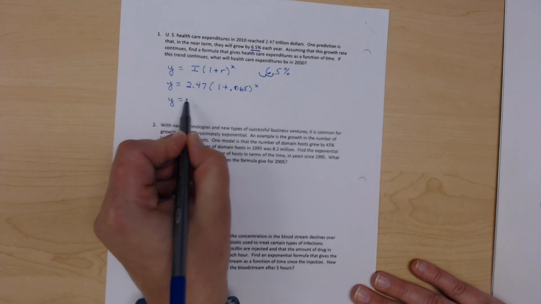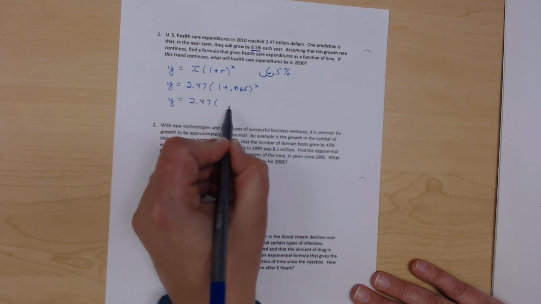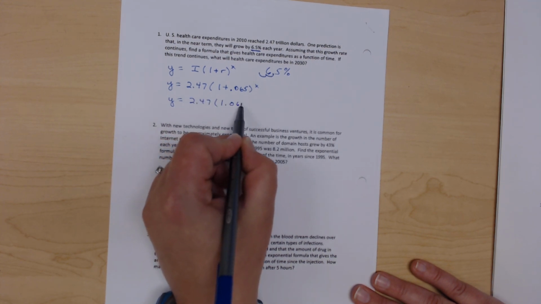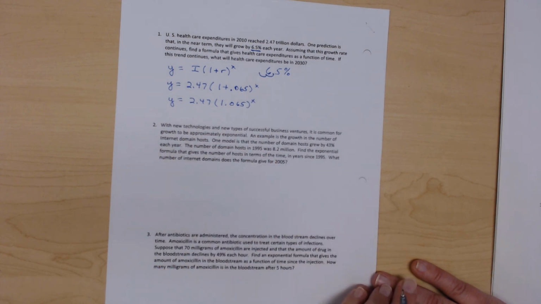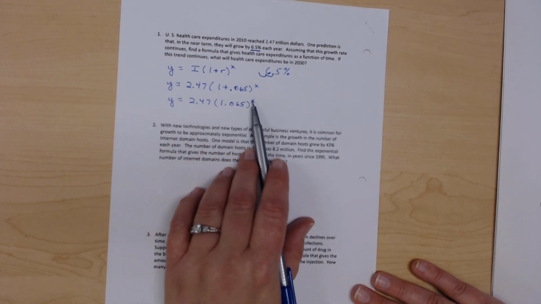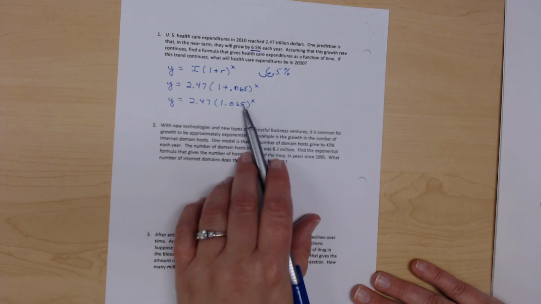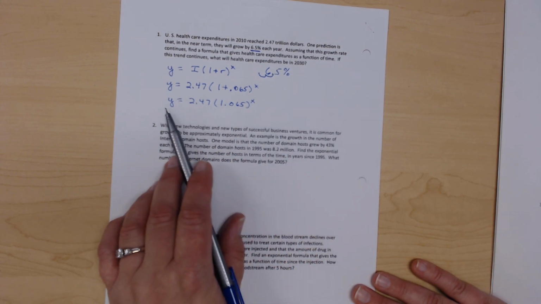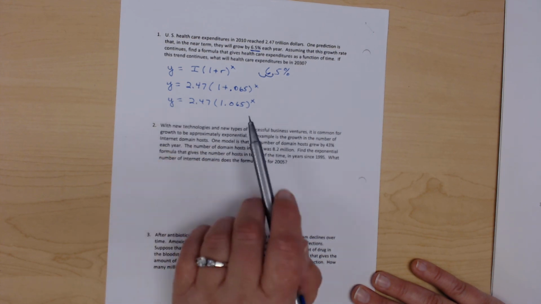That's it. Our equation is y equals 2.47 times 1.065 to the x. You cannot multiply these two together because this one has an exponent. Order of operations says you have to do exponents first. So we just leave it like that. That's our equation.